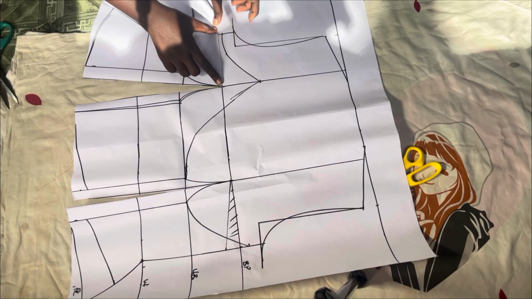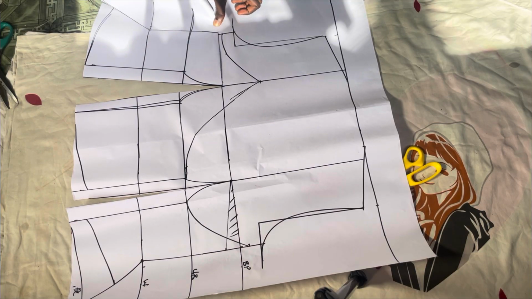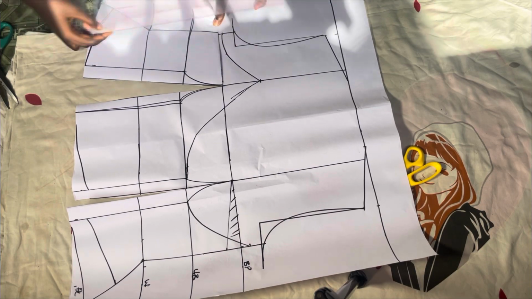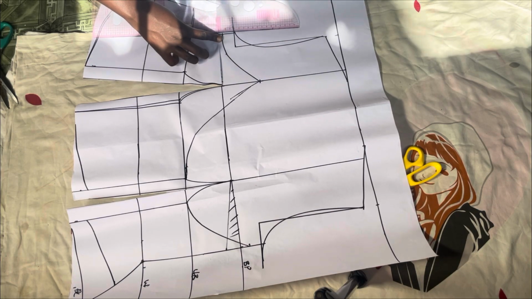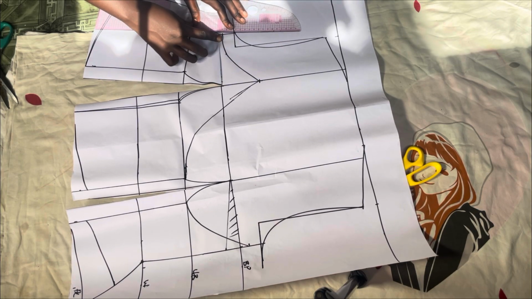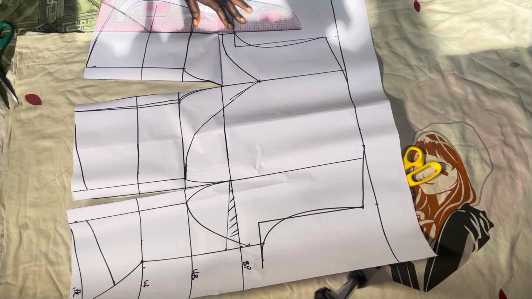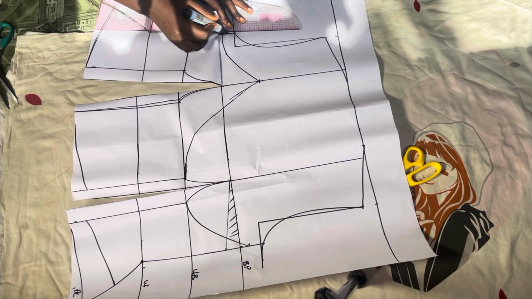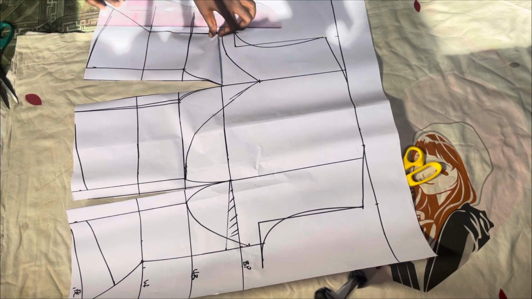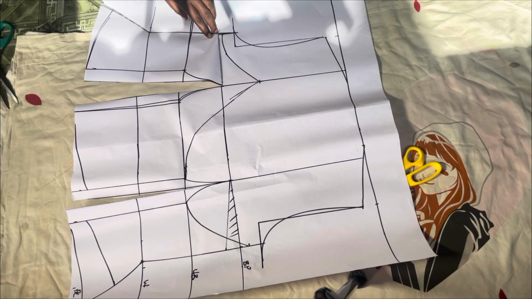I have a detailed tutorial on pattern drafting. I'll have it linked up here if you're having any trouble drafting patterns like this. So now I'm just tracing out this edge here just to make sure everything is equal and correct. I'm going to go ahead now to just tape this down, and then we're also going to close up the opposite side as well.